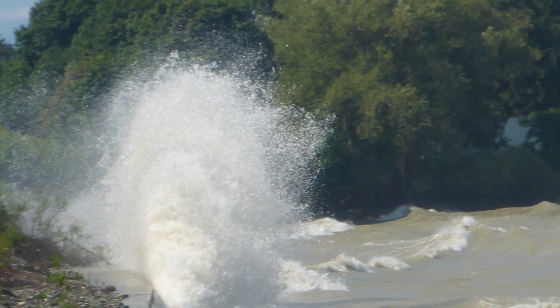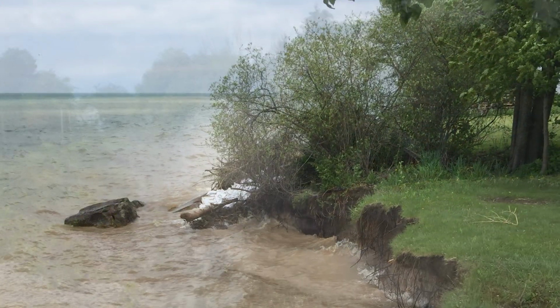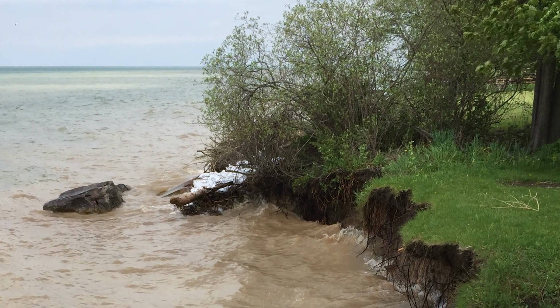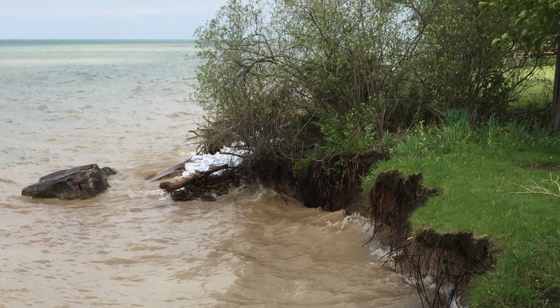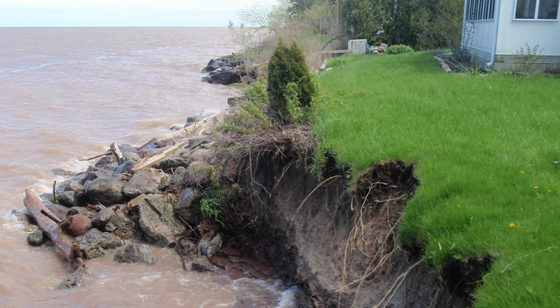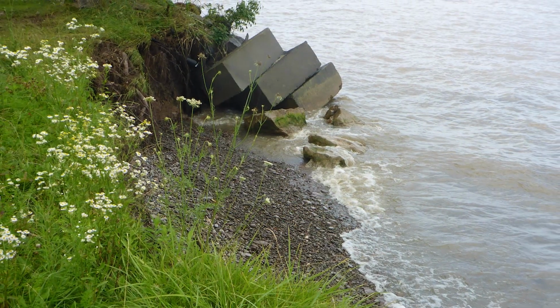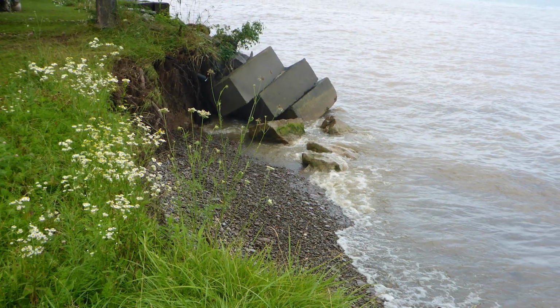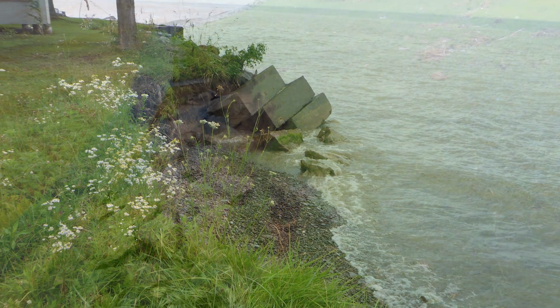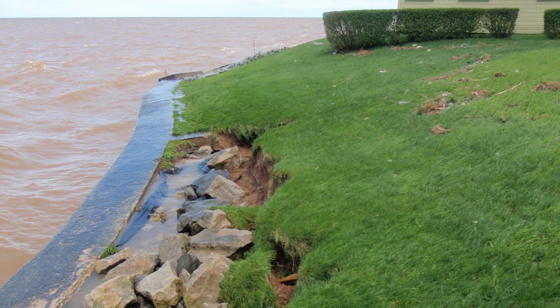The 2019 Lake Ontario high water event resulted in severe shoreline erosion and significant property damage. In response, many property owners need to restore or repair their damaged shorelines. Because the Department of Environmental Conservation, DEC, regulates work along the shore of Lake Ontario, a permit from DEC is required for work in the lake and designated coastal erosion hazard areas.